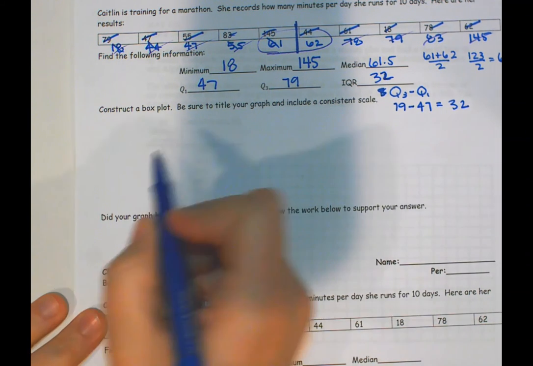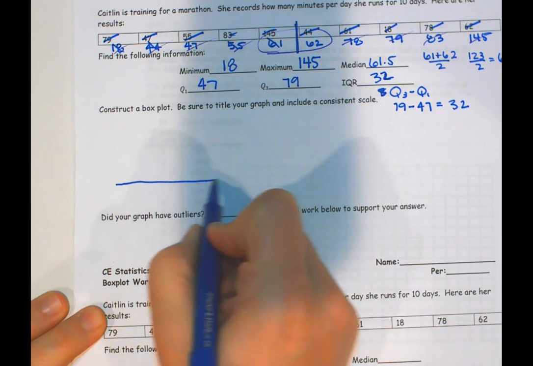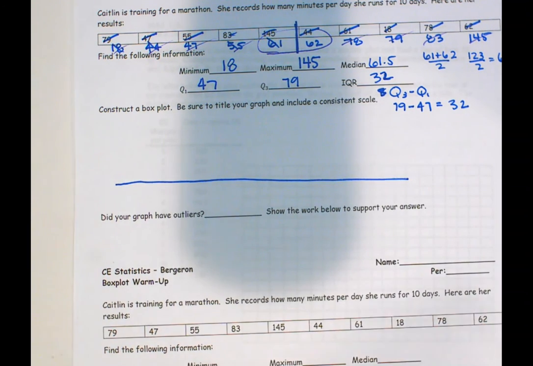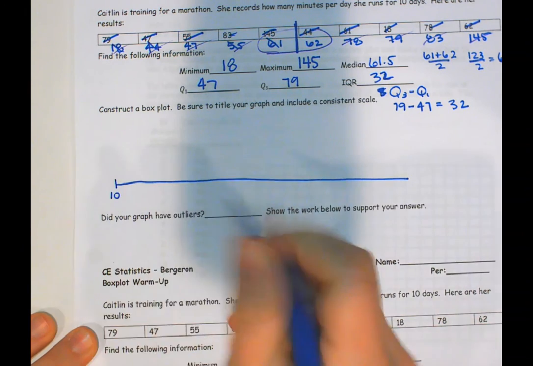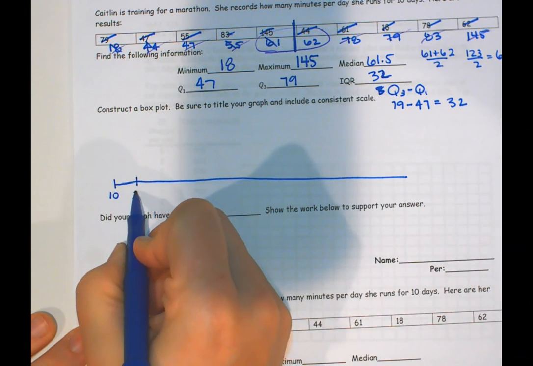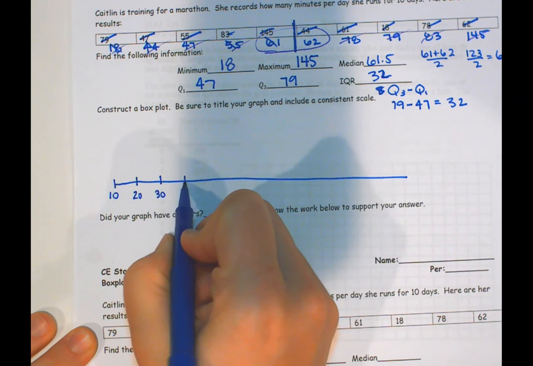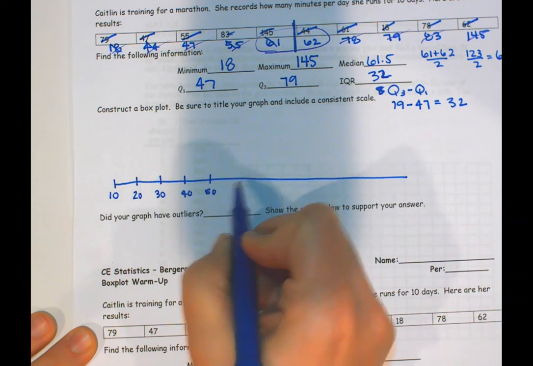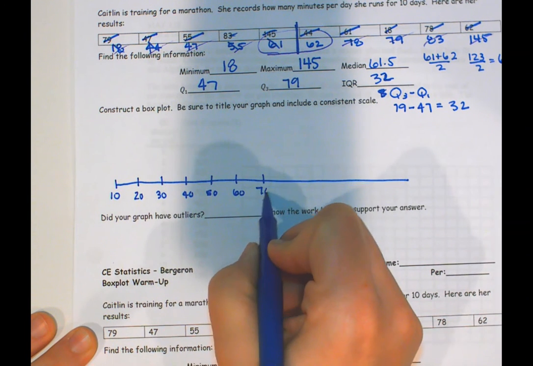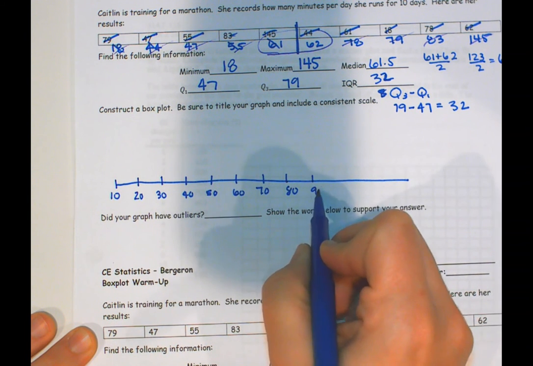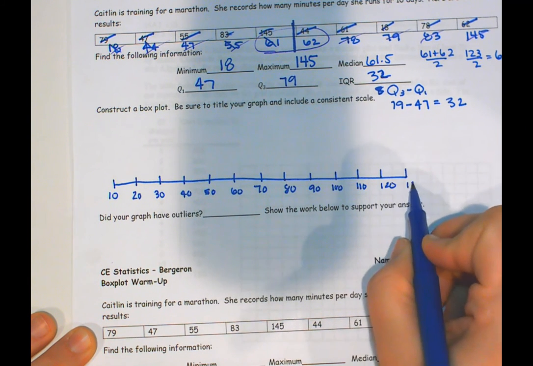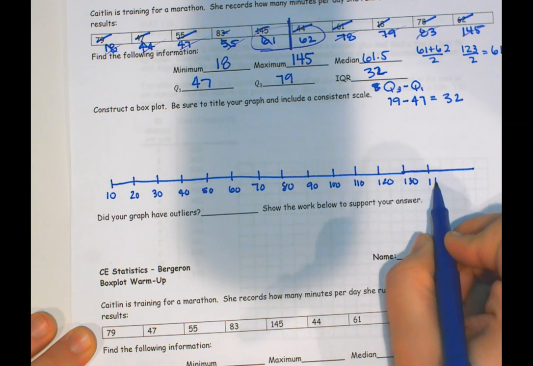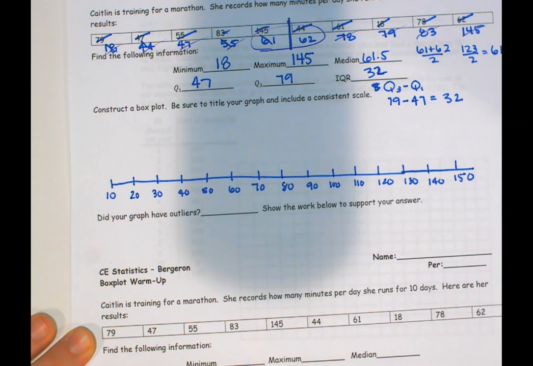Okay, so when we make our box plot, we have to have some sort of timeline or number line so that our information is accurate, or the size of our box plot is accurate. So my lowest number is 18, so I'll start at 10, and I've got to get all the way to 145. So I'm going to count by tens, but I just want to scale it, right? I'm going to try to make these as close to the same distance apart as possible. That way, when I'm graphing, it's an accurate representation of the distance between each of the values. And that should do it.